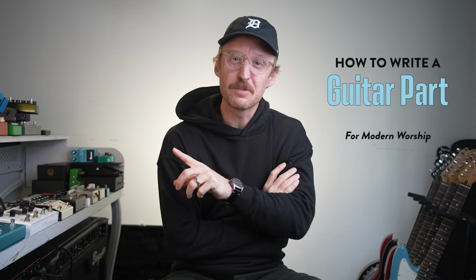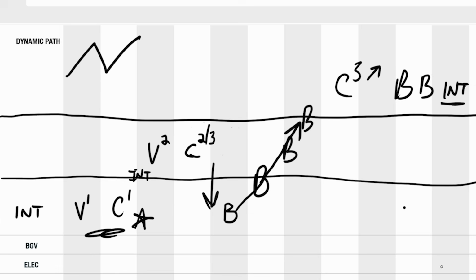In the first step of this process, we drew a shape. We made a prediction that our shape was going to look like this, the common modern worship dynamic path shape. And oh my goodness, was that the case?